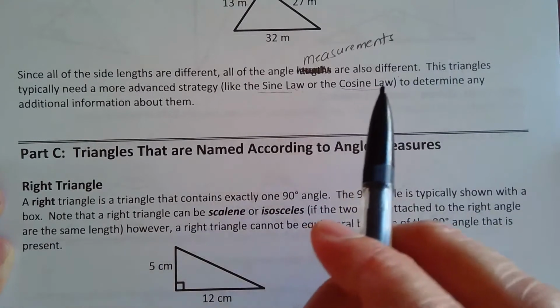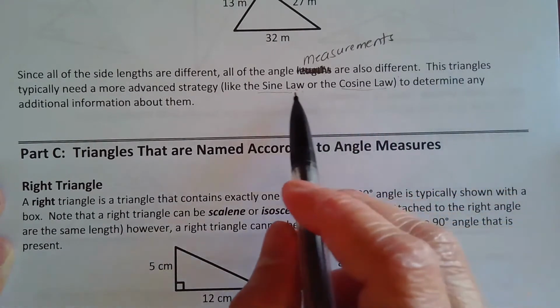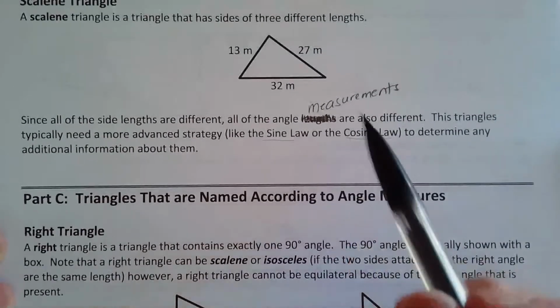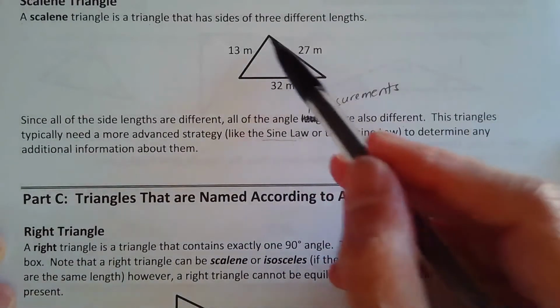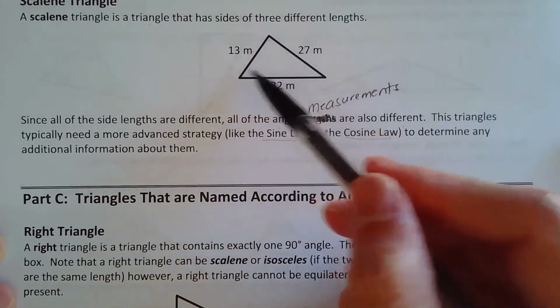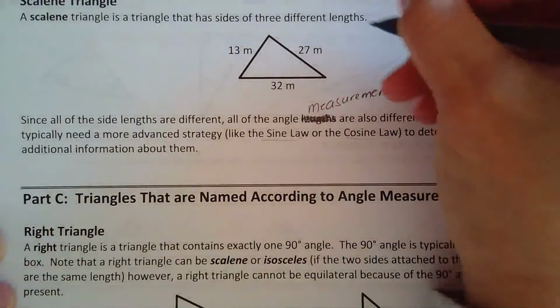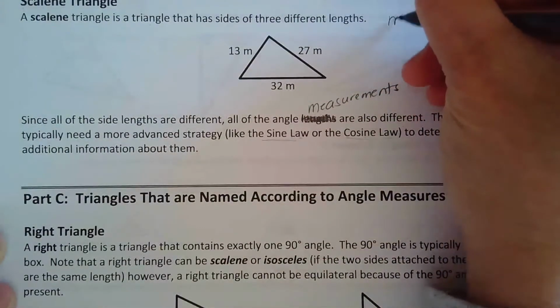So what we're trying to do is see that all three of these sides are different. Now, if three sides are different, that means three angles are different. So that's the main takeaway here.